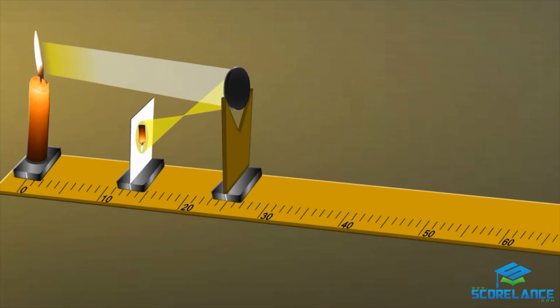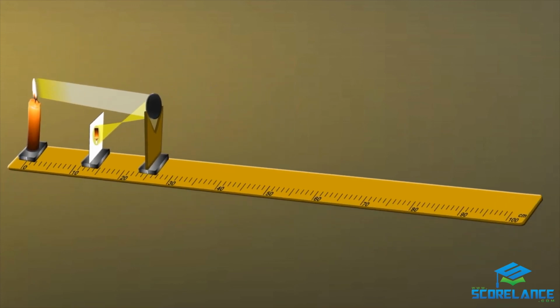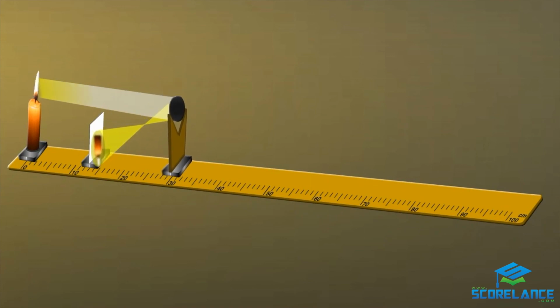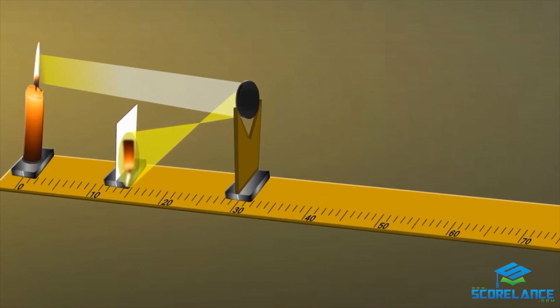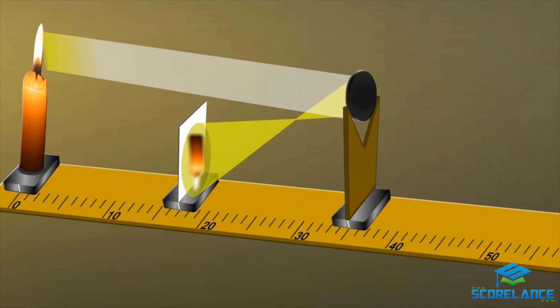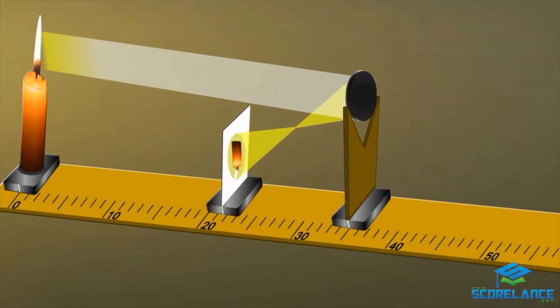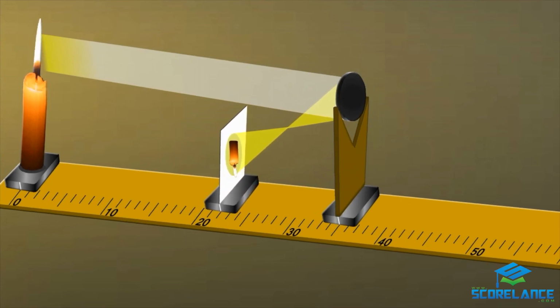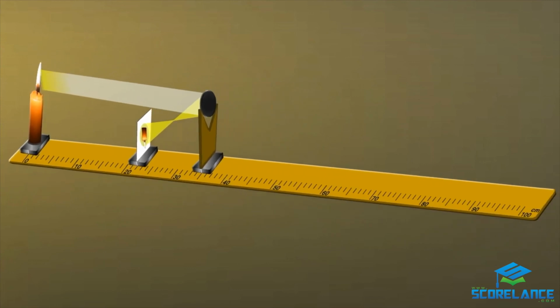Now measure the image distance and object distance, and note down how the image size is varying. Here you can see at some positions the image is very clear, at certain distances the image is blurred, and at some points it is enlarged and at other points it is not enlarged.